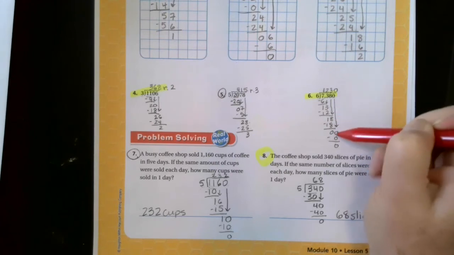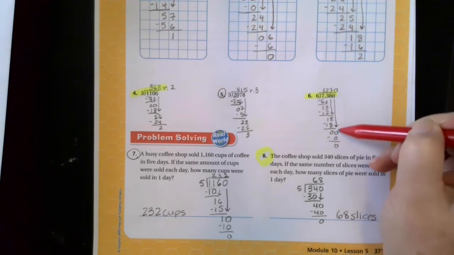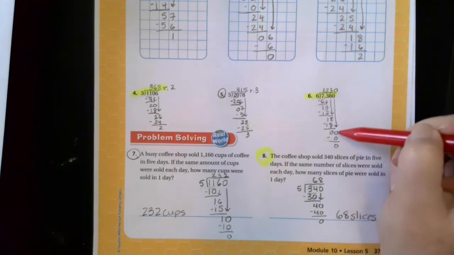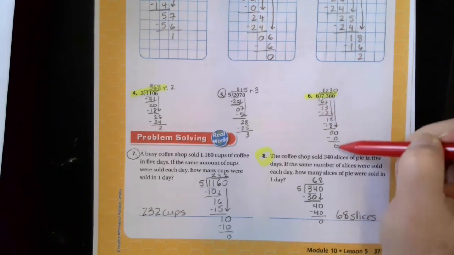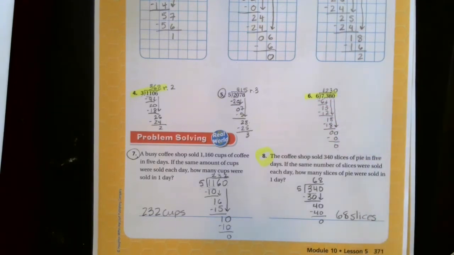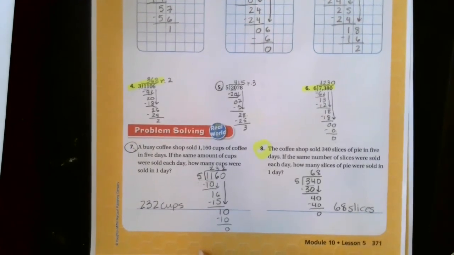Bring down my 0. This one was a little tricky in that you had to keep bringing down things, so you ran out of things to bring down. So bring down another 0. 6 still goes into 0 0 times. 0 times 6 is 0. 0 minus 0 is 0. So 1,230 was the answer on that one. And then number 8 was a pretty easy peasy problem.